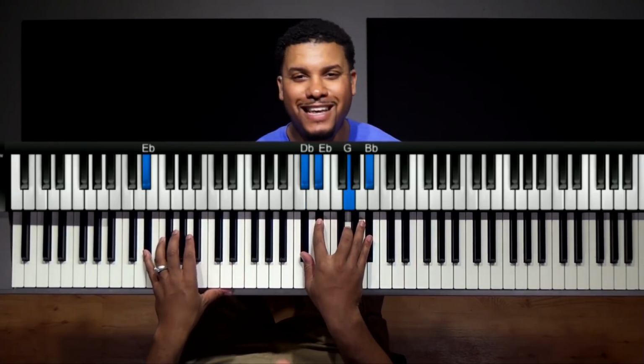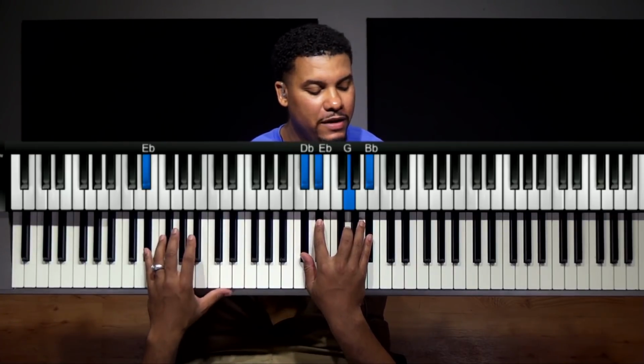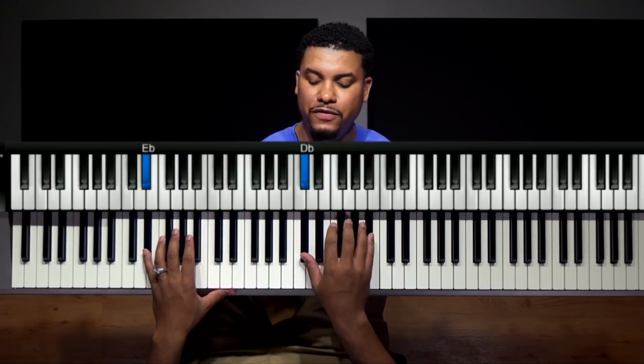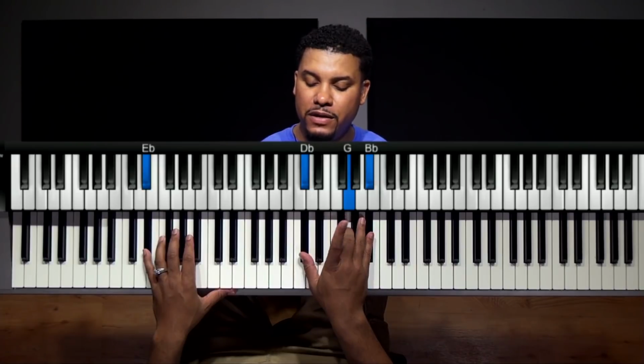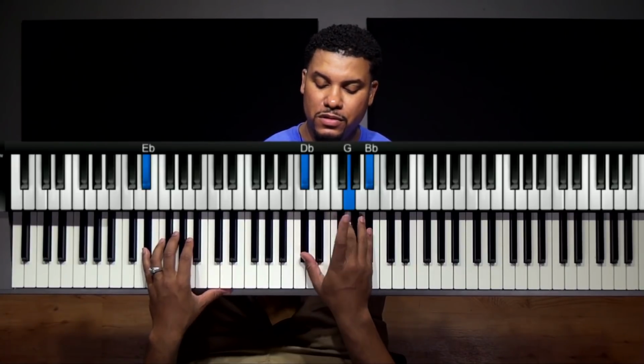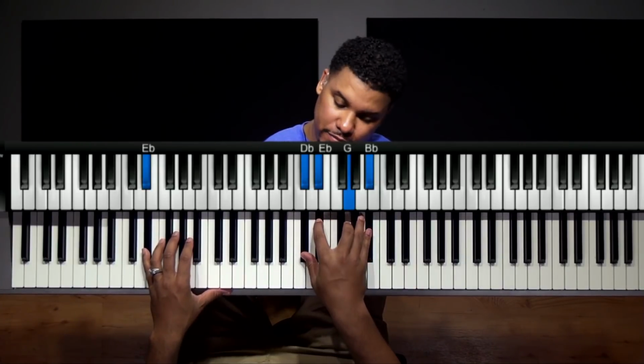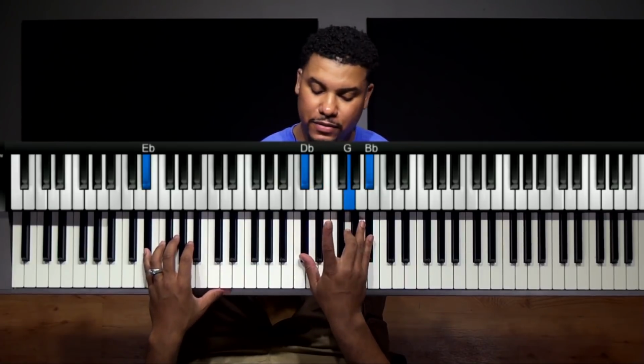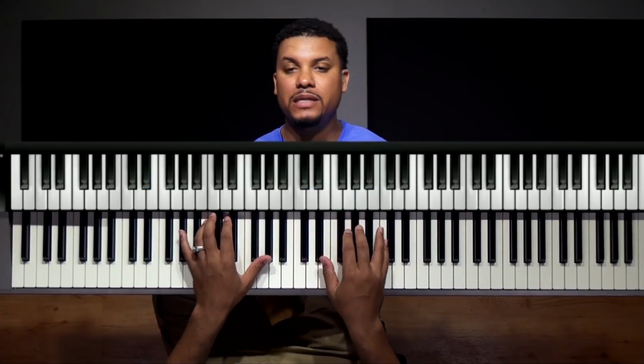So now we're on this E flat 7 chord, and we got E flat still in the left hand, and then D flat, G, and B flat in the right. So you play the chord, and then add the E flat. So like that. And then that takes us back to the 1.